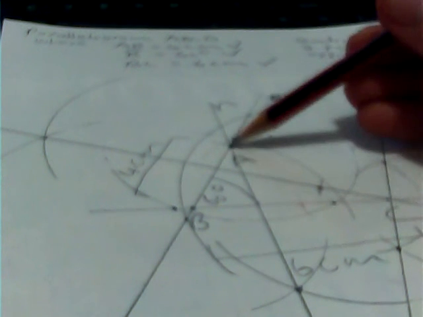But that perpendicular line also needs to pass through point A. So we put the sharp point of our compass on point A and make arcs on both sides of line N. So we make it on the one side, we make it on the other side.